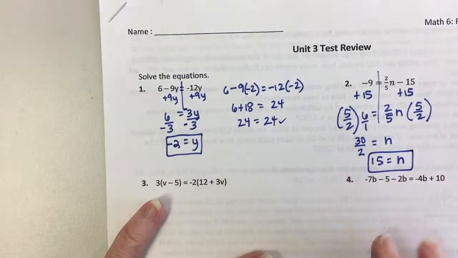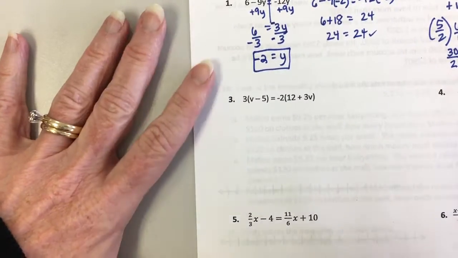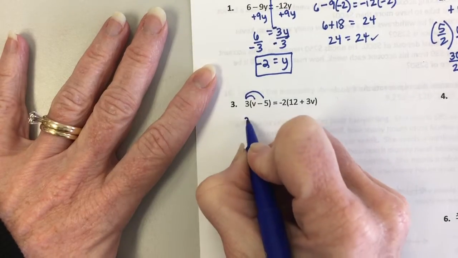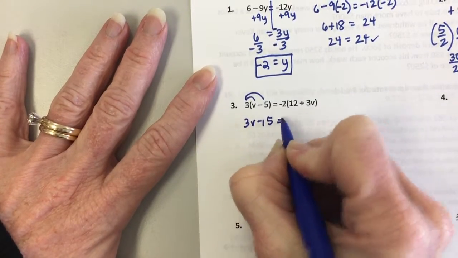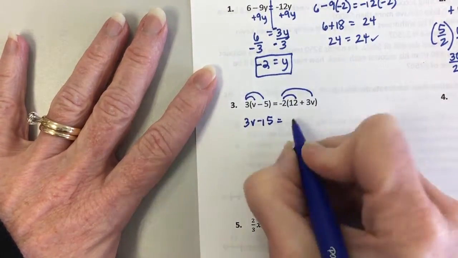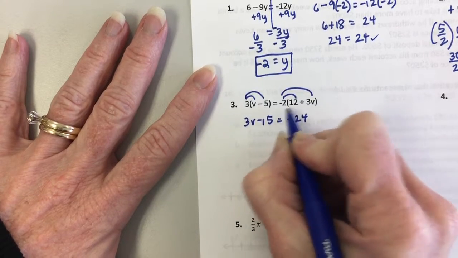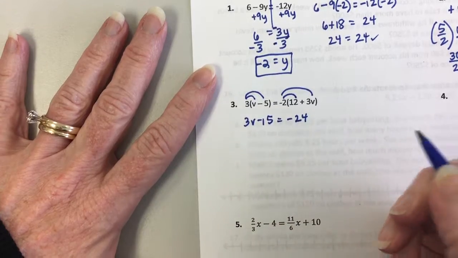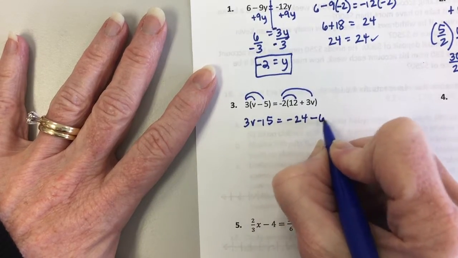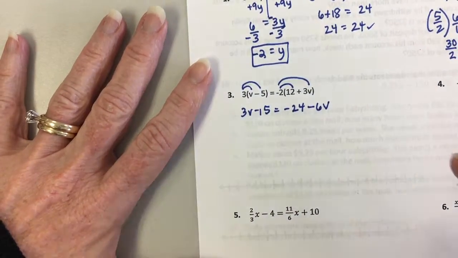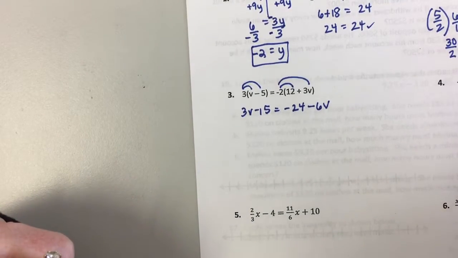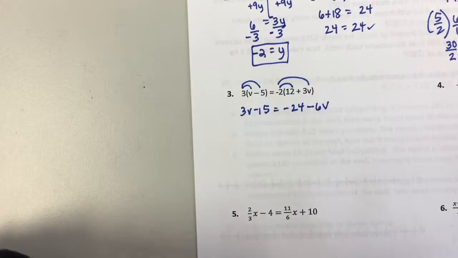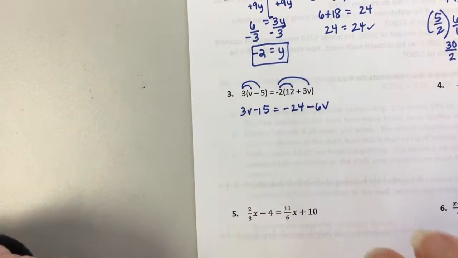Okay. On number 3, I want to start by distributing, so 3 times v and 3 times 5 is 3v minus 15. On this side, I'm going to distribute the negative 2, so negative 24. And then negative 2 times 3 is negative 6. So I could put plus negative 6v, or I could just write minus 6v. Again, in this chapter, you'll do yourself a favor if you start to think of negatives and subtraction kind of as being the same idea.